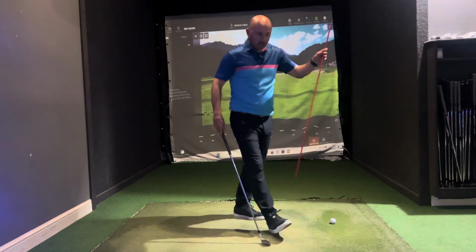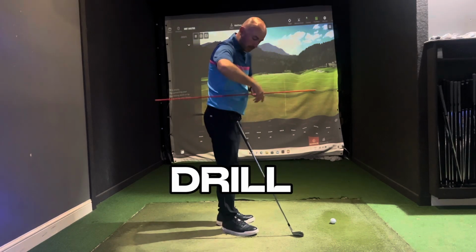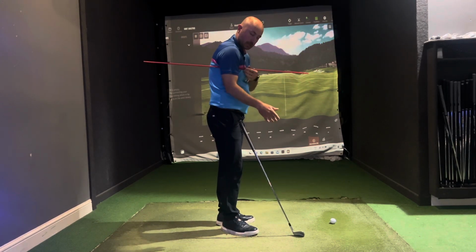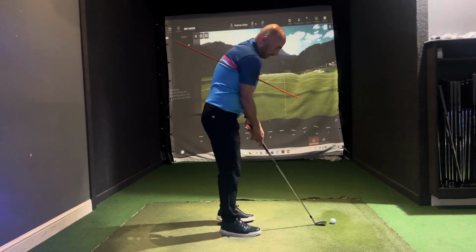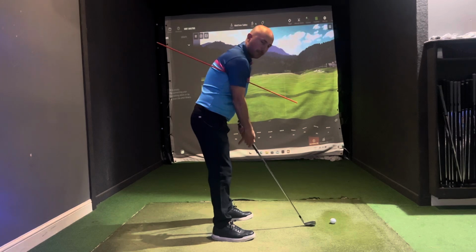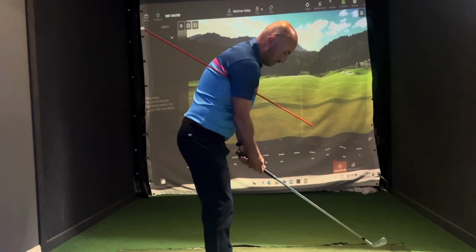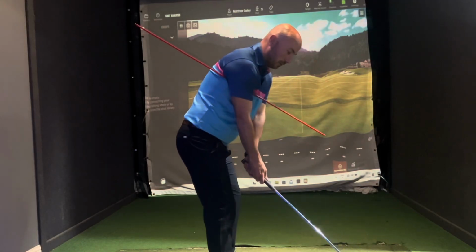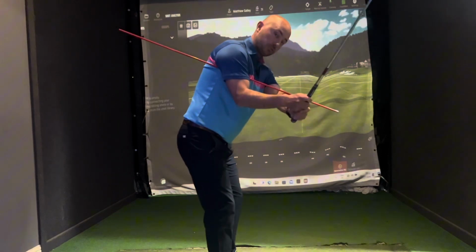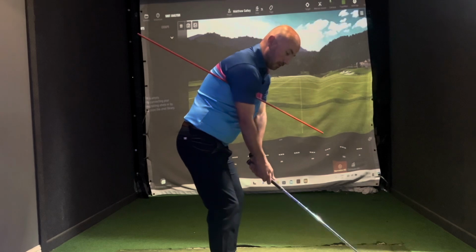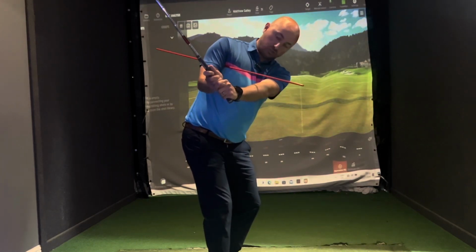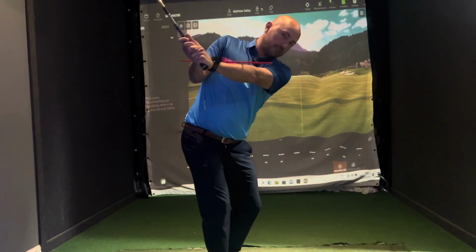Okay, I've got a great drill here for you, and all you're going to need is an alignment stick. So you're going to pop it under your arm like so, get it nice and tight to your upper arm, up into your armpit there. And what we're going to do is, again, we've got the alignment stick about halfway on either side. As you make your backswing, we don't want our lead arm, so my left arm, to touch the alignment stick. It's only until I get to about chest height, shoulder height, we might start to touch it a little bit.